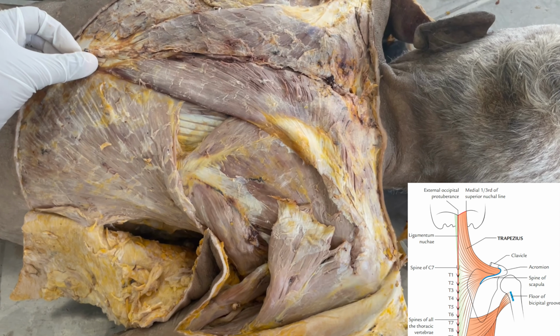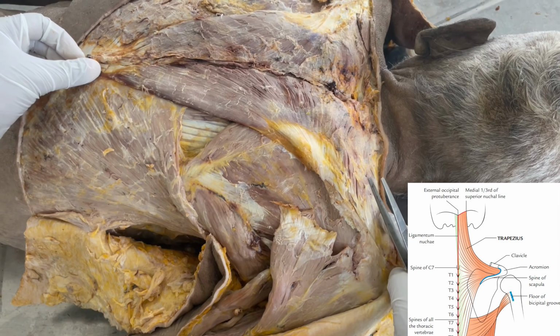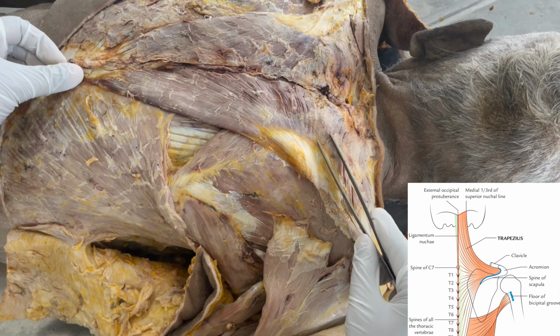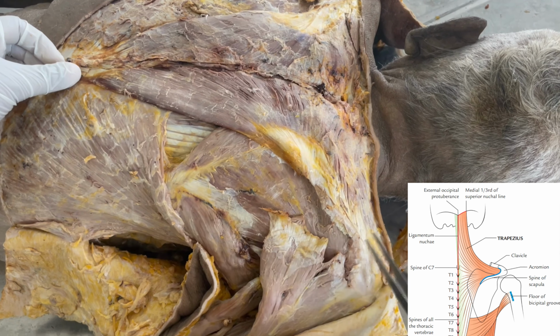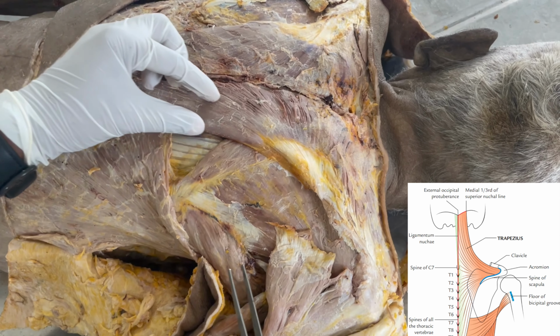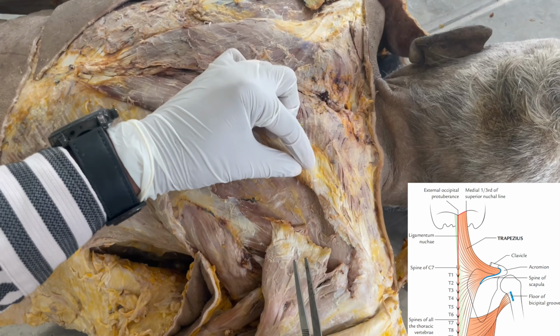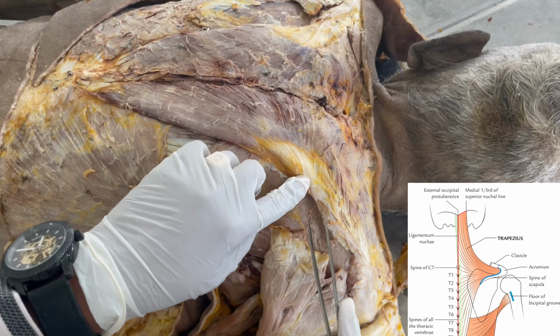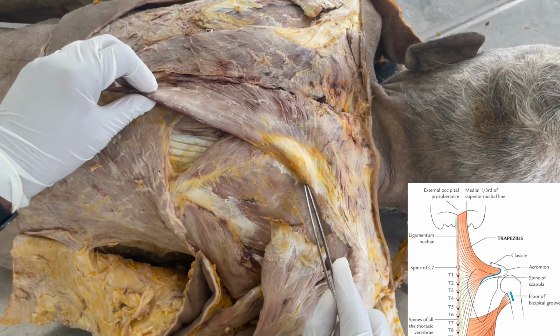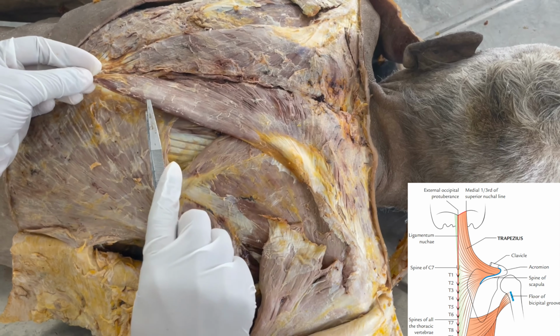So upper fibers go and attach to the lateral 1/3 of the clavicle, which helps in elevation of the scapula. Same here we have the spinous process. The middle fibers go and attach to the medial margin of the acromion process, and it also helps in the retraction of the scapula. Same how we have the lower fibers, which go and attach to the superior margin of the spine of the scapula as well as to the deltoid tubercle. It helps in depression of the scapula.